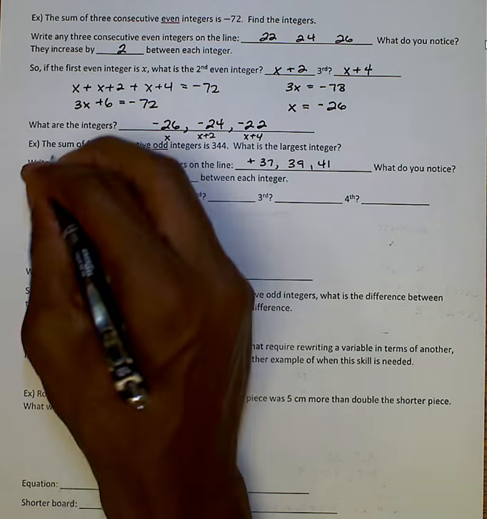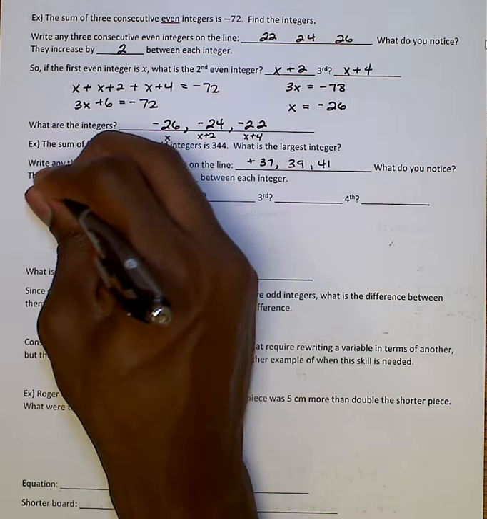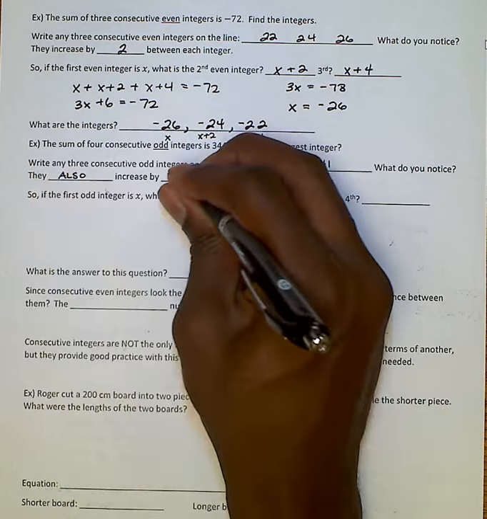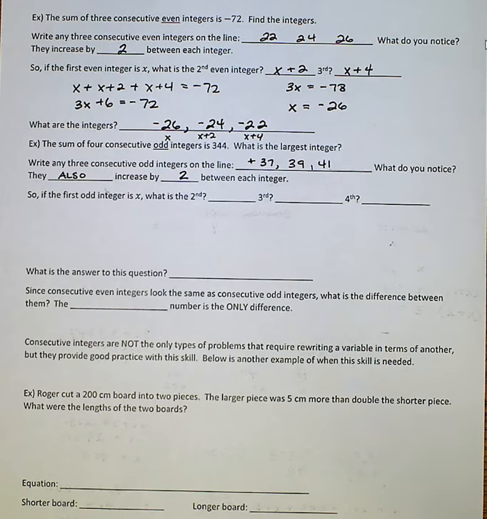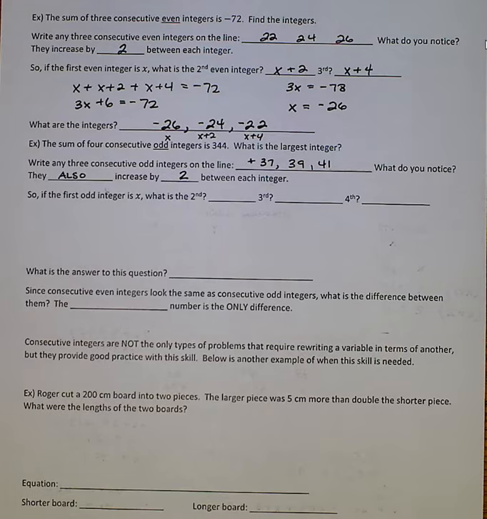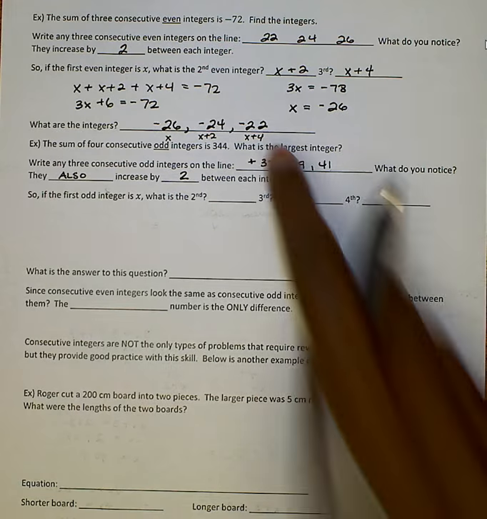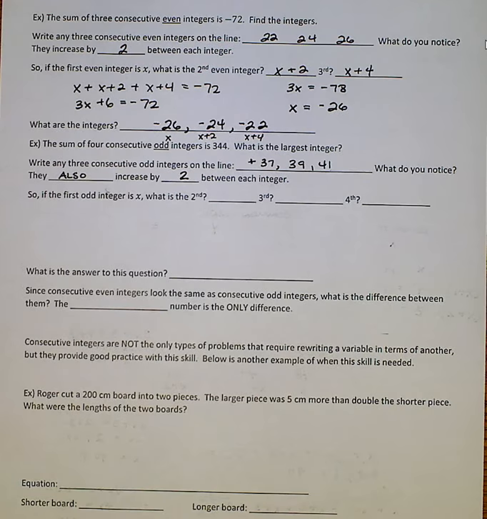They also increase by 2 between each integer. Because it's odd, a lot of people want to say, instead of saying x plus 2, x plus 4 like you do with even numbers, x plus 1, x plus 3. But that will not work out. So they still only increase by 2.